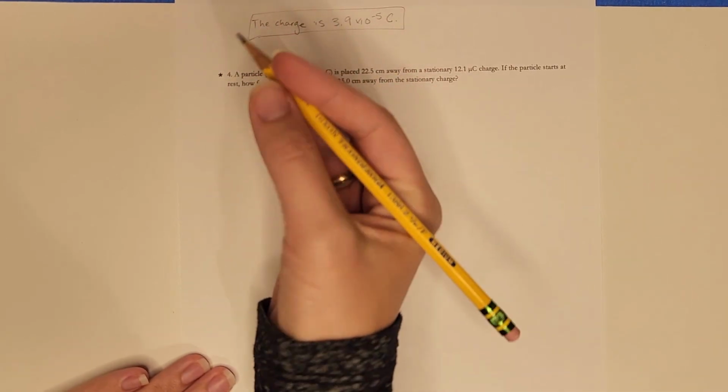Question 4: a particle with a mass of 1.1 grams and a charge of 3.2 microcoulombs is placed 22.5 centimeters away from a stationary charge that is 12.1 microcoulombs. If the particle starts at rest, how fast is it traveling when it is 35 centimeters away from the stationary charge? There's a lot of information we're given in this, and this is really the reason why in this chapter I want to break down everything I've been given and put it into its variable with the abbreviation, so I can easily set it up into my equations. So let's get going on that.